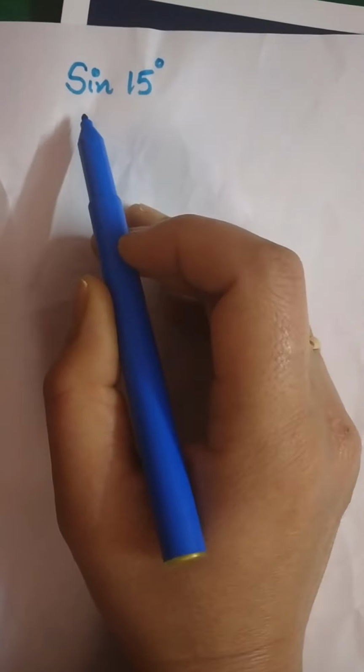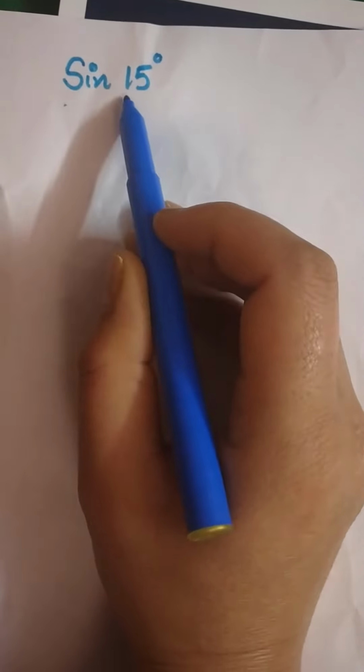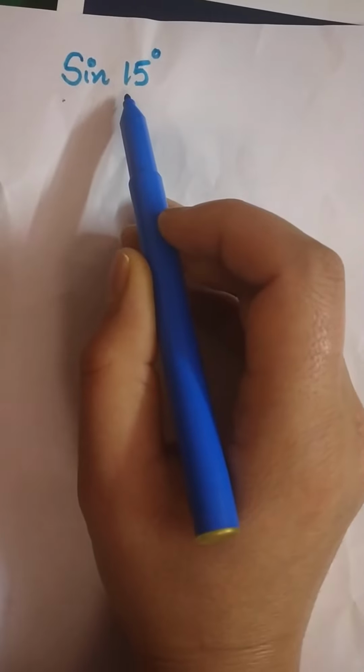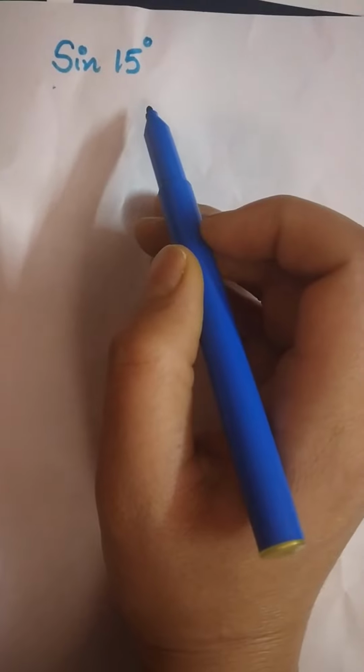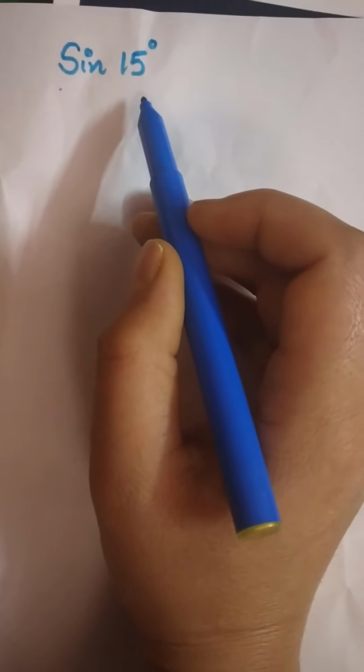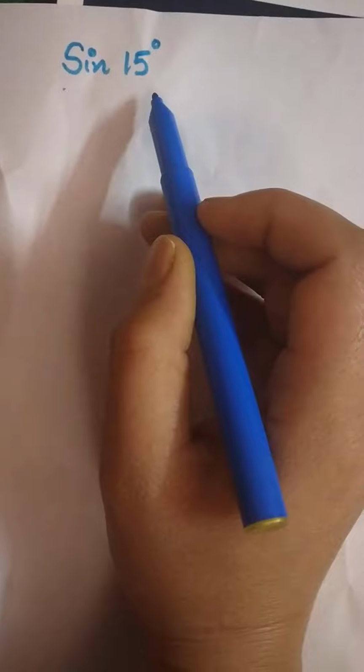Do you have any manual way to calculate sine 15 degrees? Means, can you find out without using a calculator yourself, some layman method? If you have, please message me privately.